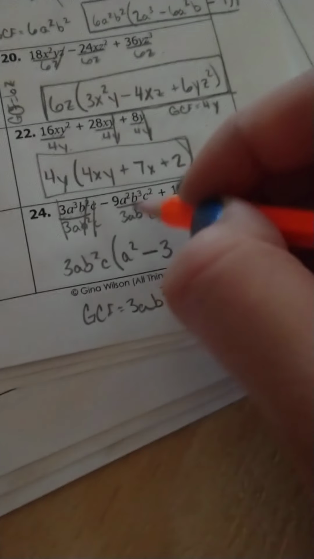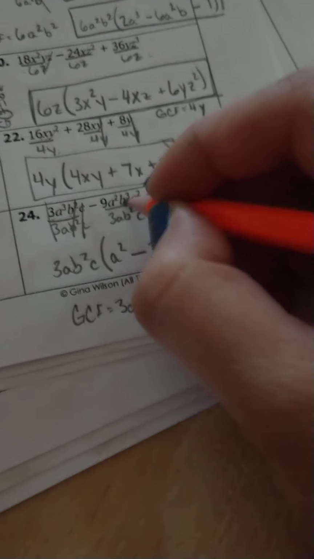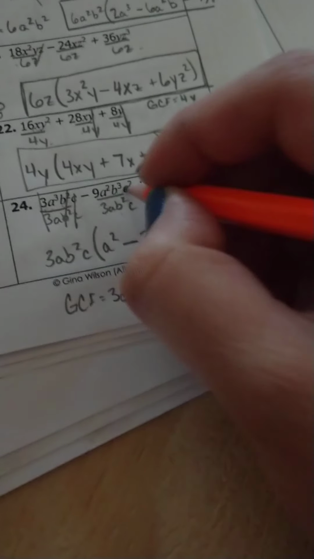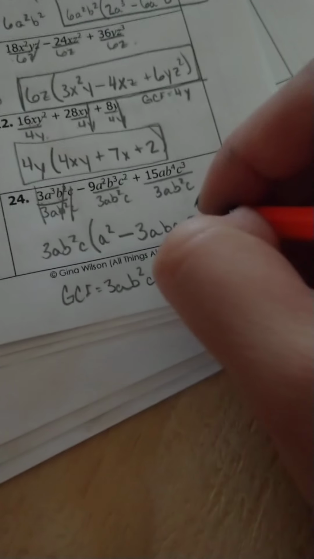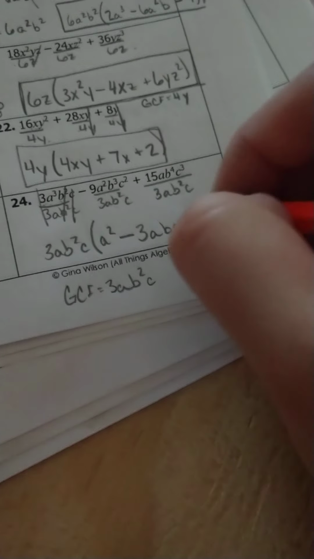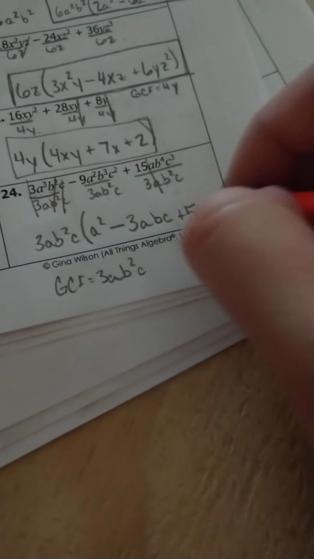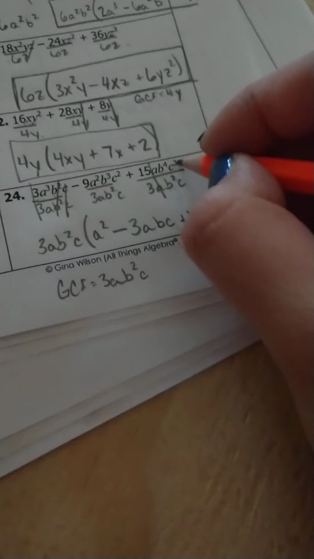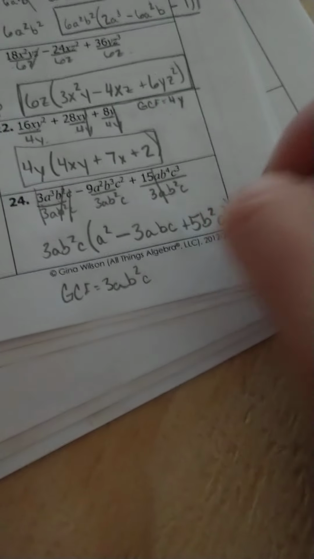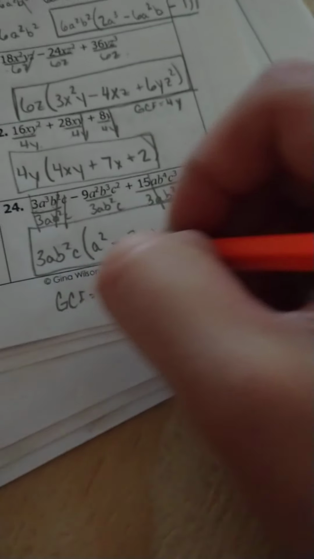Sorry. A squared over A is A. B cubed over B squared is B. C squared over C is C. Plus 15 divided by 3 is 5. A over A cancels. B squared, B to the 4th over B squared is B squared. And C cubed over C is C squared. So there you have it, guys. That's all of lesson 7-5.